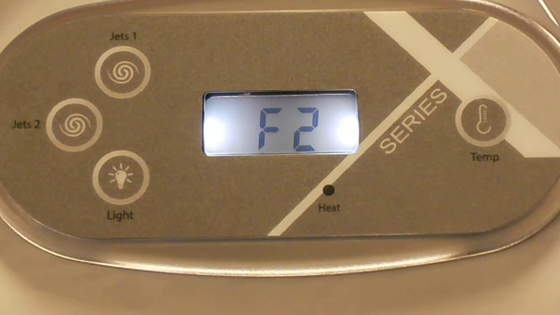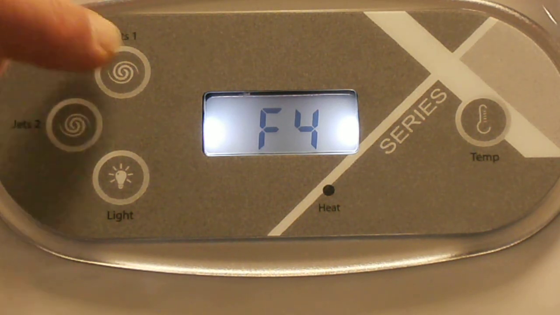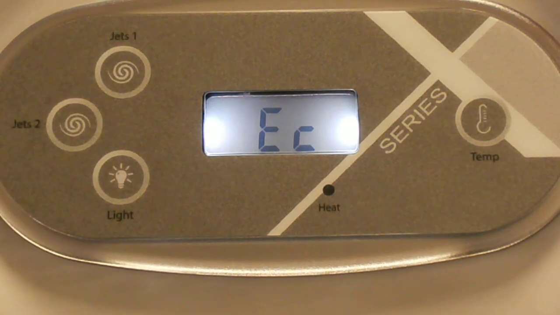I like F2 to begin with. It's 2 hours in the morning, 2 hours at night. Seems like it does well. If you have kids or heavy use, go to F4. That way you've got 4 hours in the morning and 4 hours at night of it running. The ozone's running, it's filtering, it's cleaning your hot tub. And a very important step here is Jet 1 locks that in. So it's in economy mode in F4.